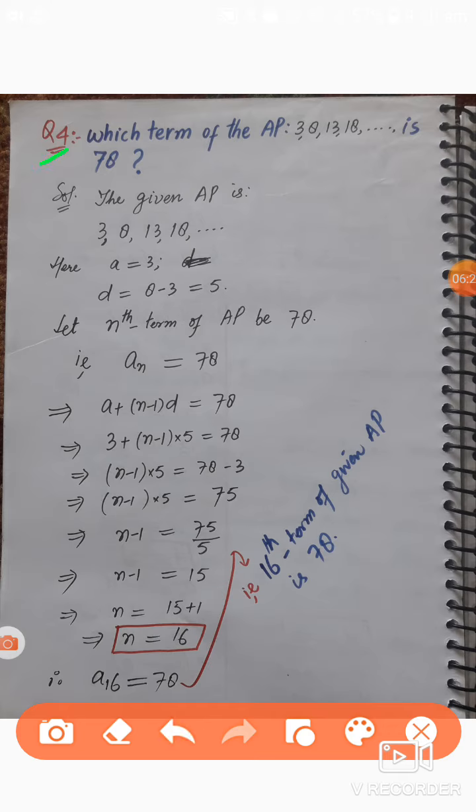Comes question number 4 of the exercise: which term of the AP 3, 8, 13, 18 and so on is 78? We have to say which term of this given AP is 78. In this AP the first term A is 3 and the common difference D is the second term minus the first term, that is 8 minus 3, which is 5.